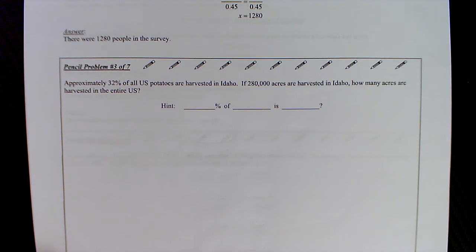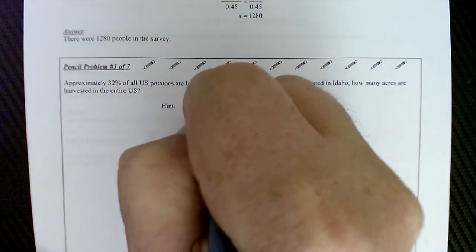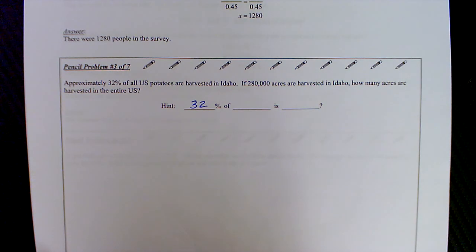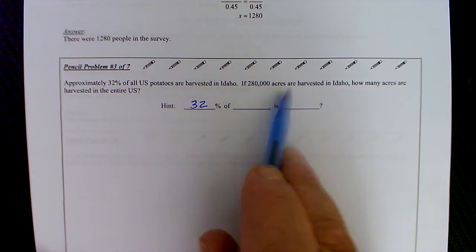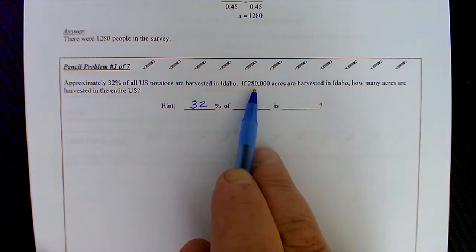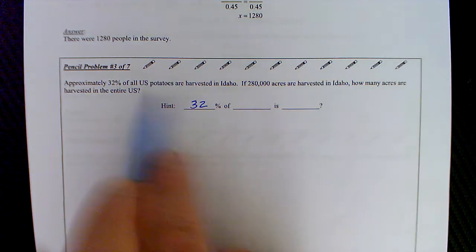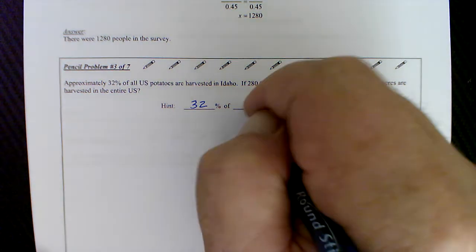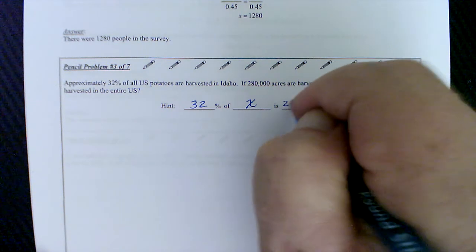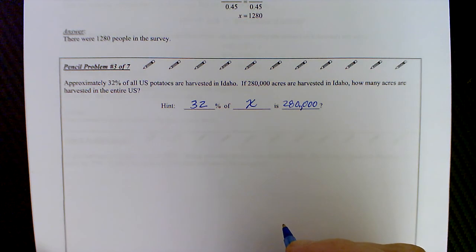So sometimes the words can trigger you to think of what's base and what's part. Again, percentage, easy. You know it or you don't. And obviously in this case, we know it. It's 32%. And we have to determine, does this 280 represent the whole, all the potatoes harvested, or the portion of the whole? And in this case, the 280,000 represents those harvested in Idaho. So the entire U.S. would be the base, so that's the unknown, we'll call it X, and the 280,000 is the part, the portion of that whole.